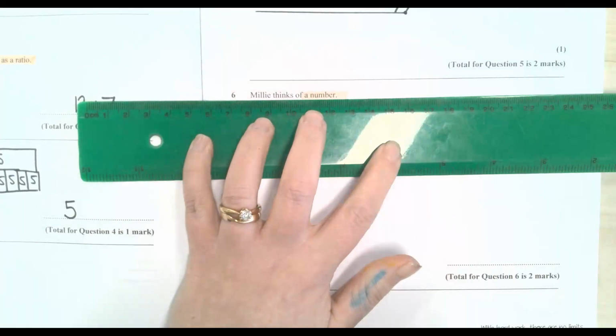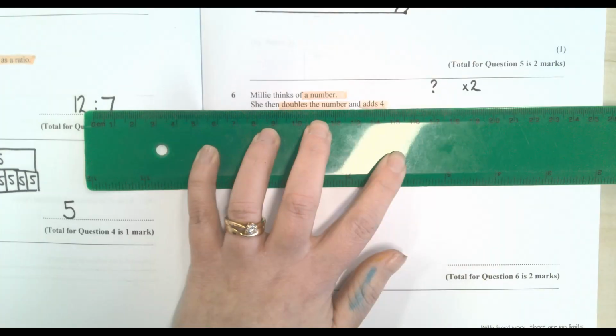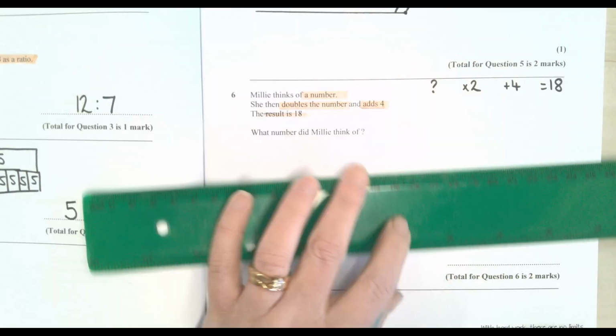Okay, question 6. Again, a little bit to read, and your highlighter. Millie thinks of a number. I haven't been told that number, so that is represented by a question mark. She doubles the number. Well, that means I know that it got multiplied by 2, and then she added 4, and the result is 18.